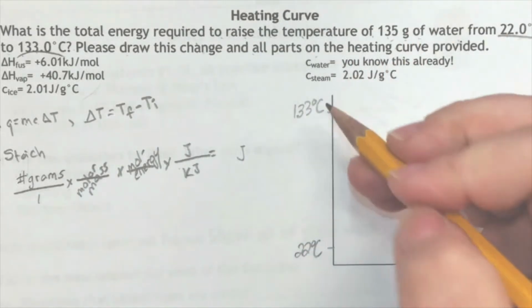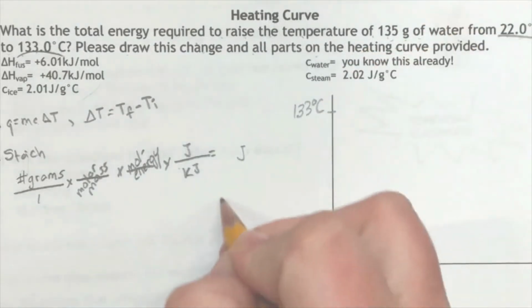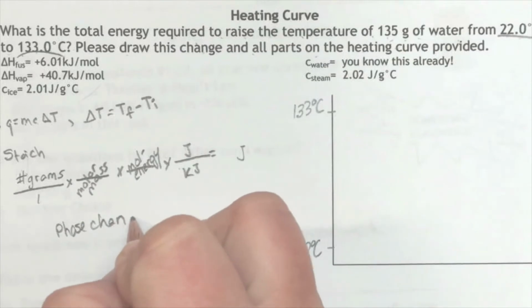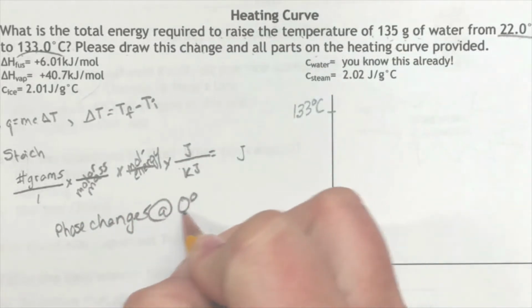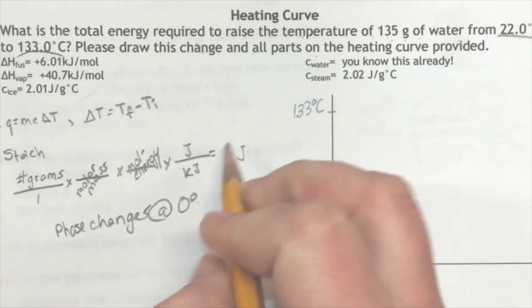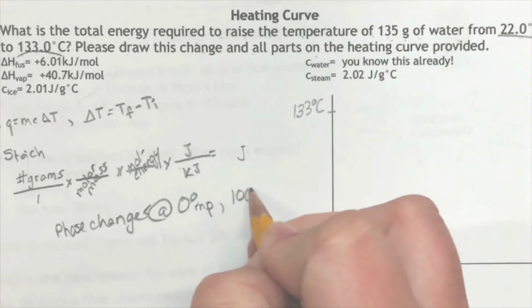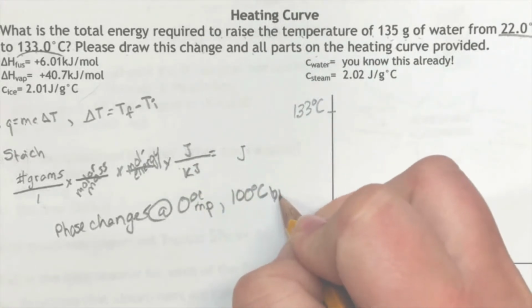Two phase changes occur for water. There is one at 0 degrees Celsius, this is the melting point, and there's one at 100 degrees Celsius, this is the boiling point.